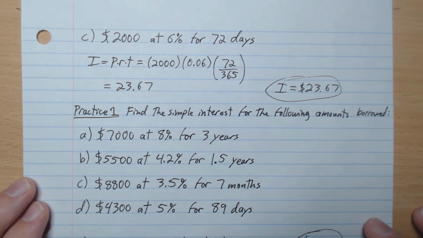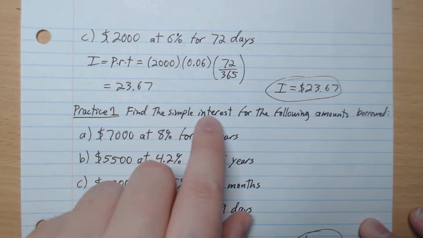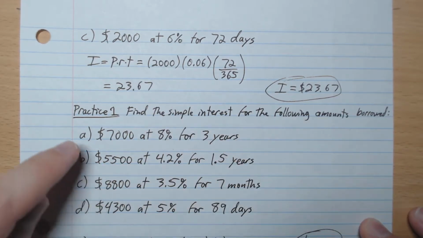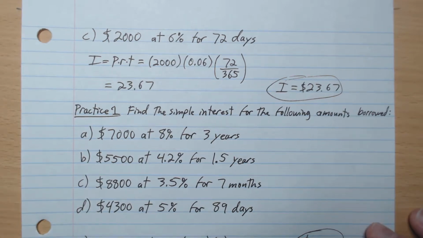Okay, time for some practice. Practice number 1. Find the simple interest for the following amounts borrowed, A, B, C, D. Go ahead and pause the video and answer that.